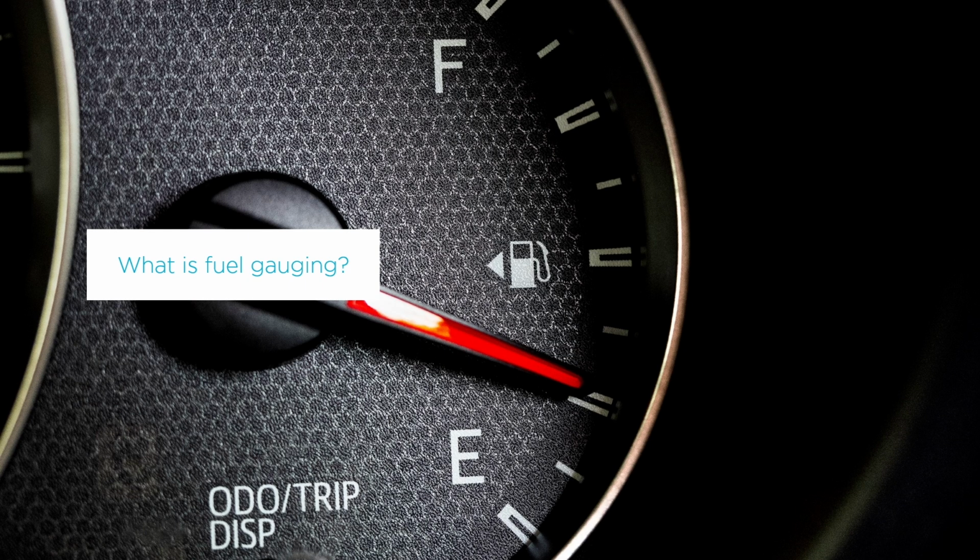What is fuel gauging? Fuel gauging gets its name from the automotive industry, where fuel is liquid and measured with a flotation device and displayed through some sort of dial indicator like we see in this picture here. That is not what we will discuss in this webinar.